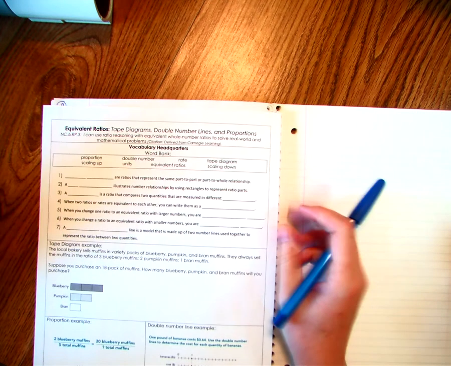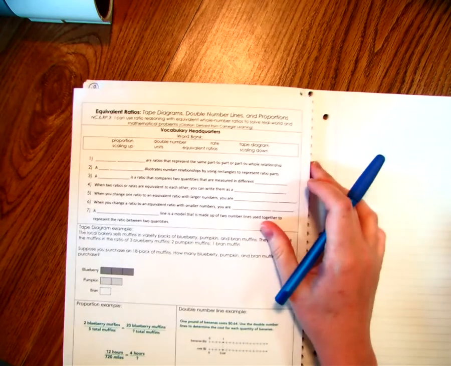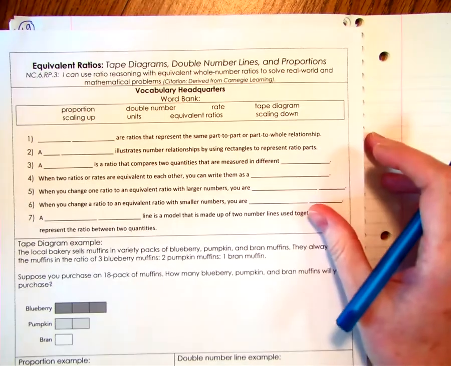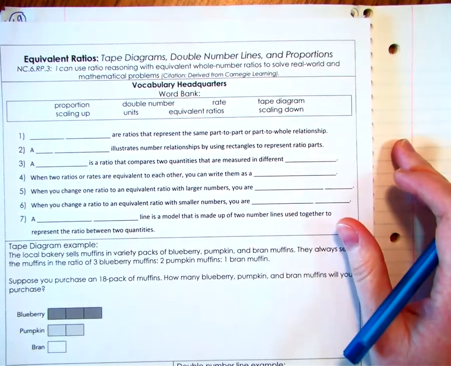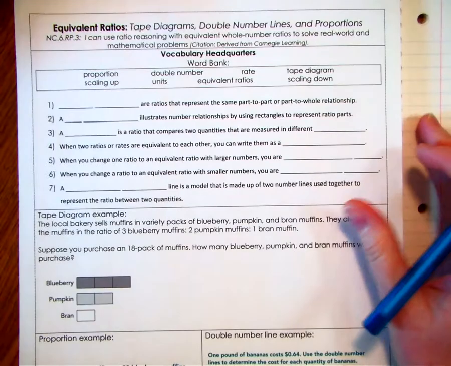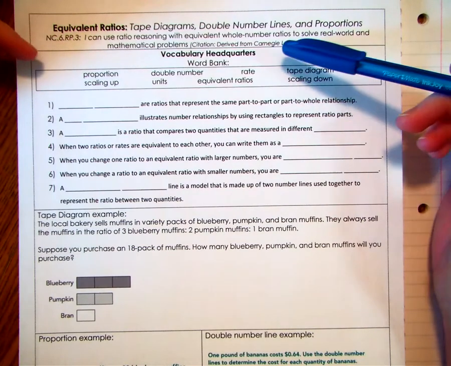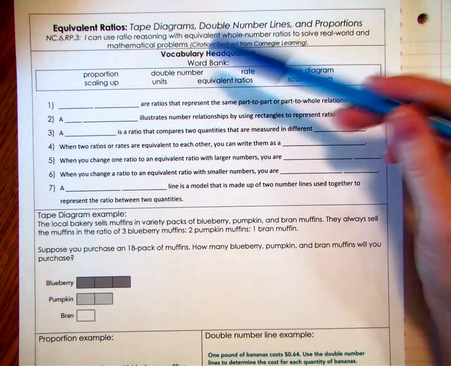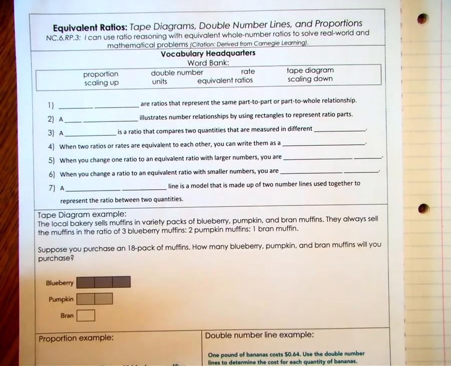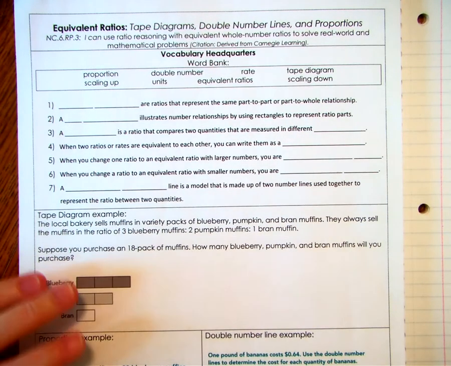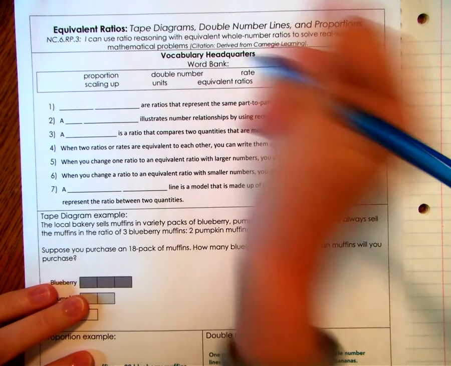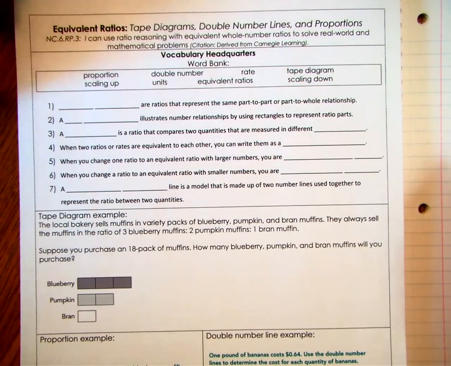I can use ratio reasoning with equivalent and whole number ratios to solve real-world and mathematical problems. I got this from Carnegie Learning. So you've actually done some of these activities already. So your word bank: proportions, scaling up, double number line, I'm sure it meant to say. Perhaps, we'll find out. Units, rate, equivalent ratios, tape diagrams, scaling down.